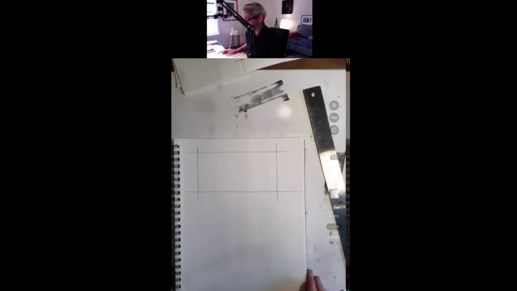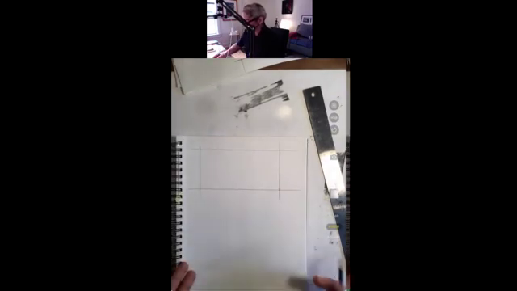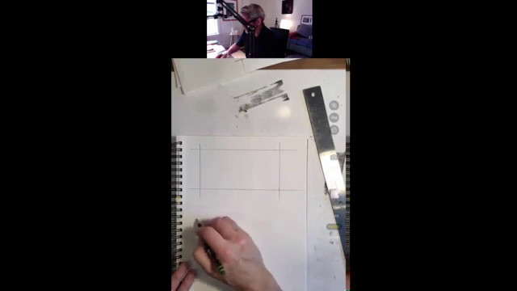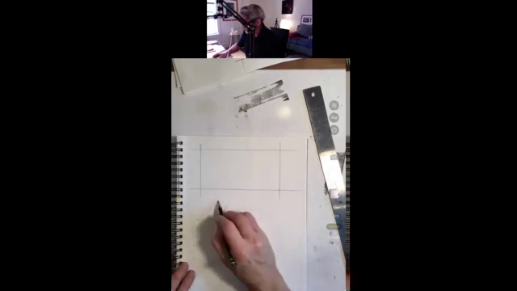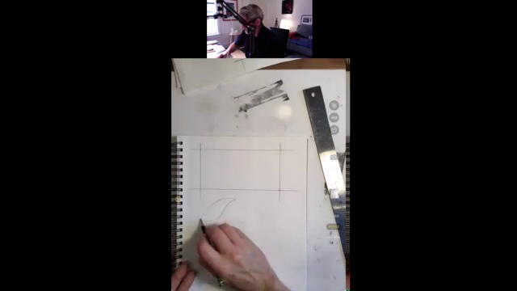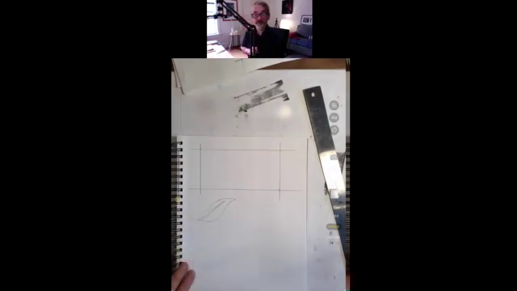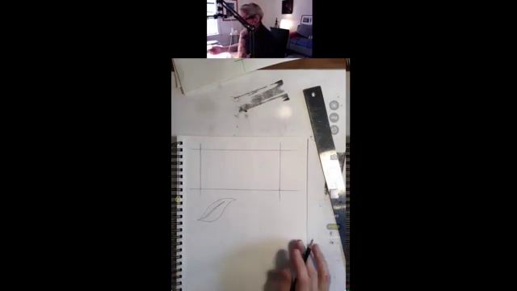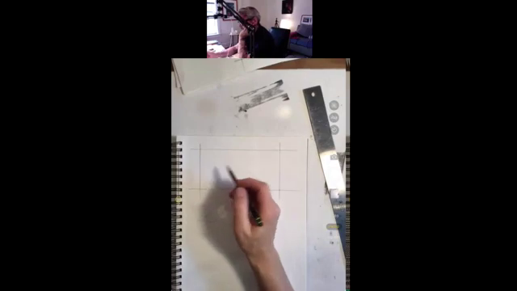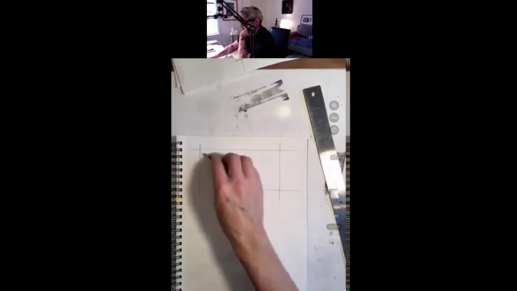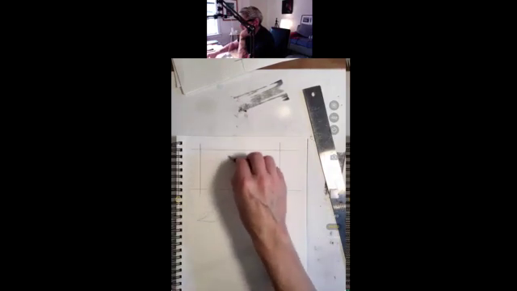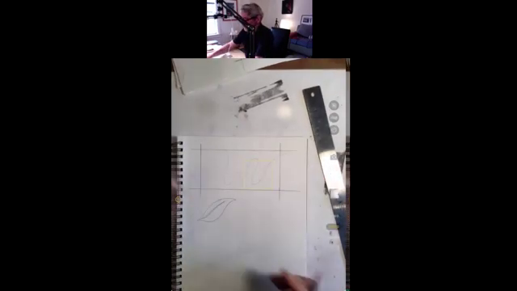All right, so that last one was geometric. Let's do something that's organic, like a leaf shape. I can even maybe cut a little out of that. Okay, let's say I want like that. I don't like that. It's a little too, I don't know.